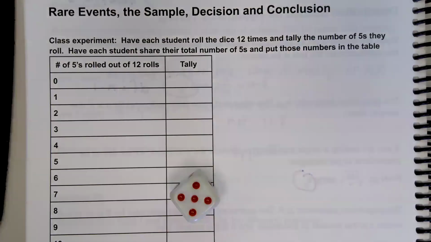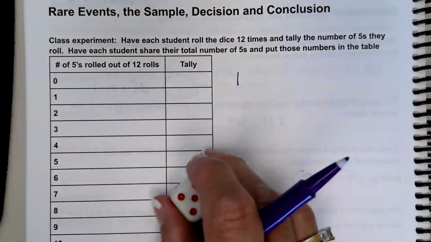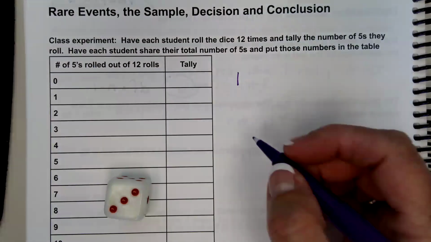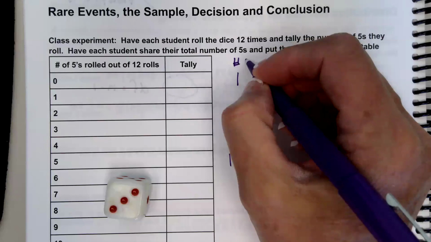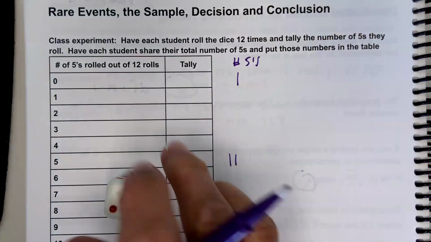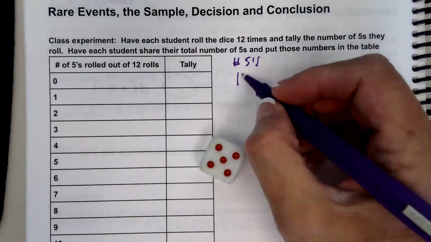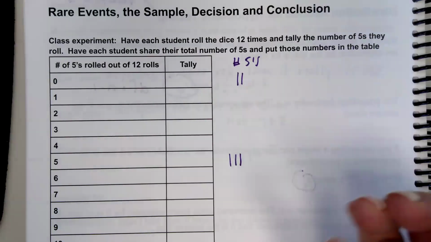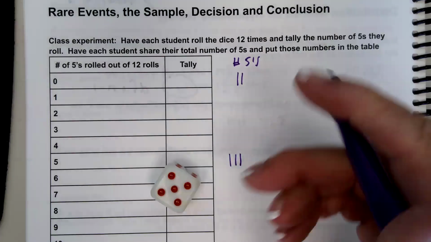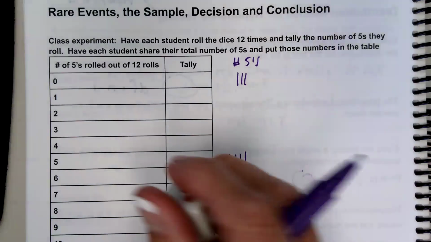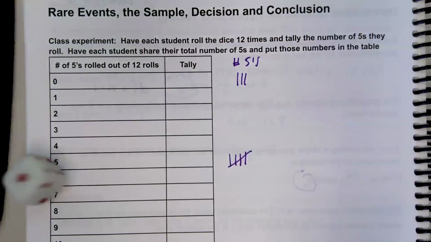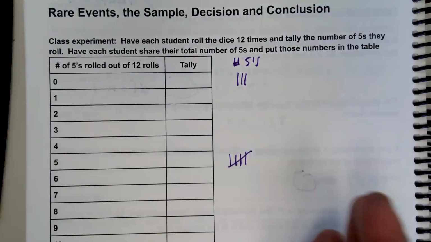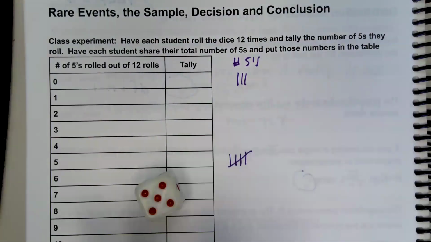Oh, I got a 5 on my first roll. So I've done 2 rolls and I've only got one five. Oh, I got another one. Oh my gosh, I'm getting so lucky. Nope. Oops. I got another one.